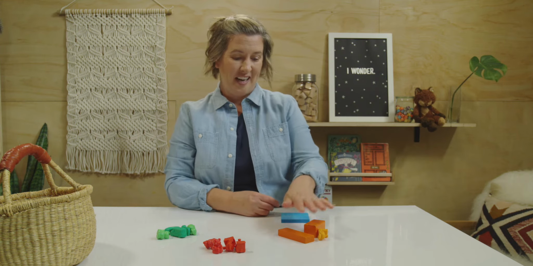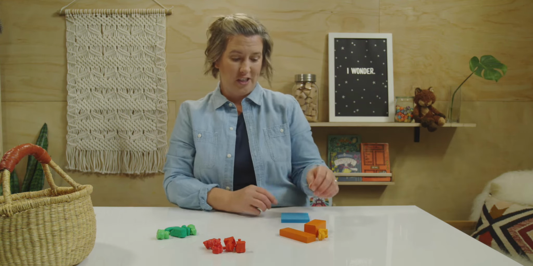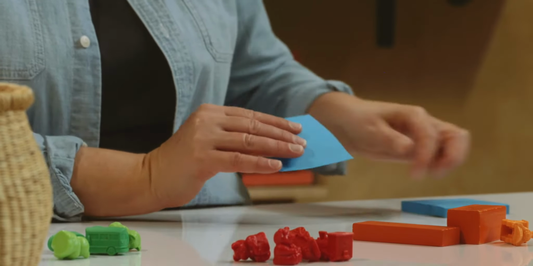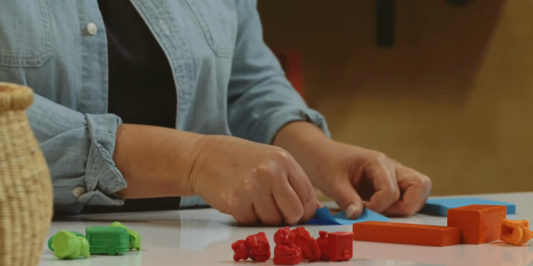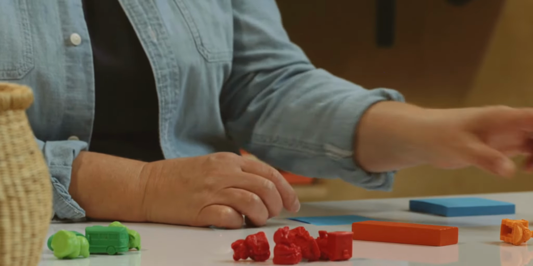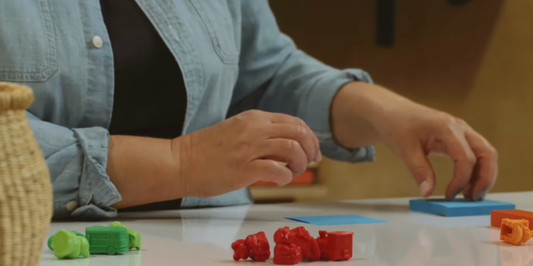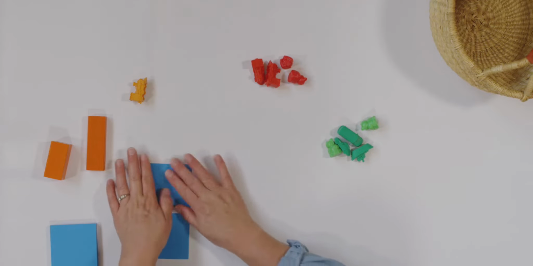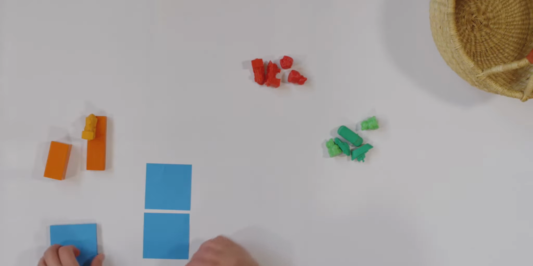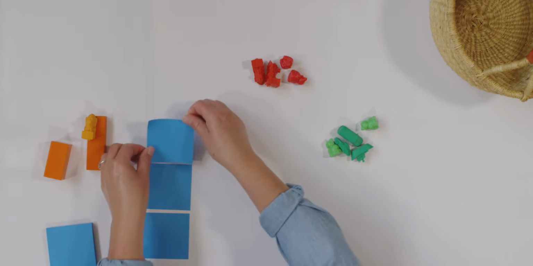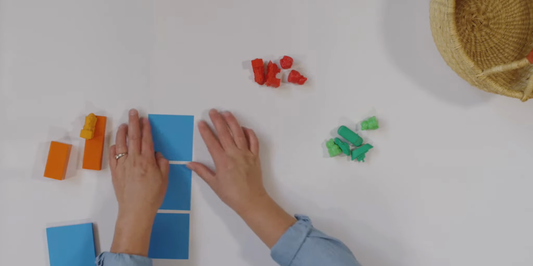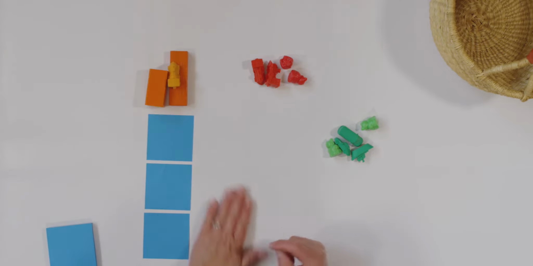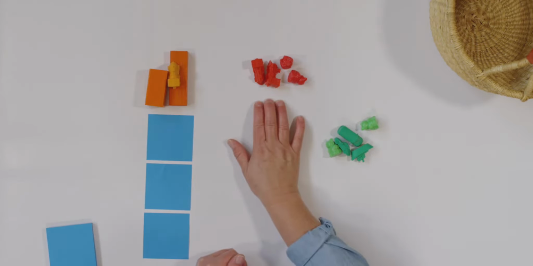Let's begin. I'll start with my orange. So I have one block. So for every object I see, I'm going to put one sticky note. I have a second block. And I have my third orange object. When I'm all done, let's put our objects at the top so I remember what color they're for. Let's do my reds.